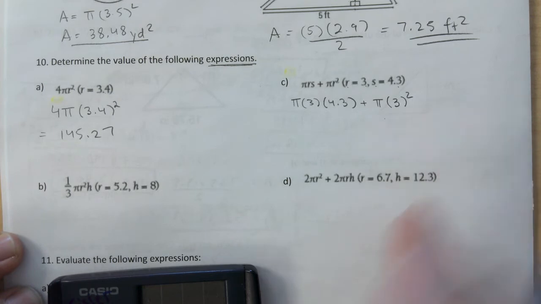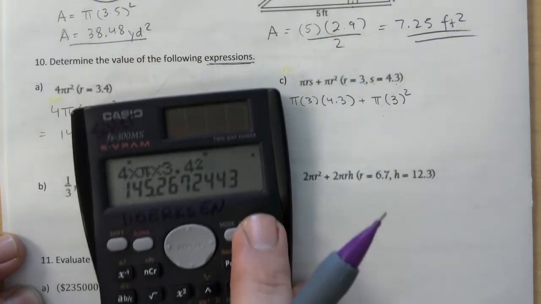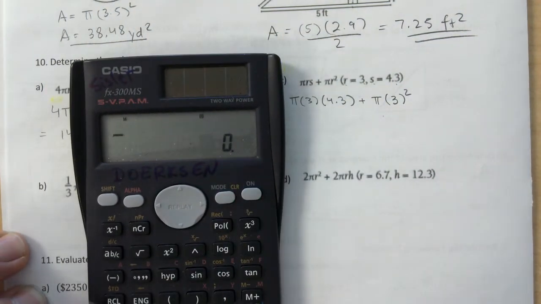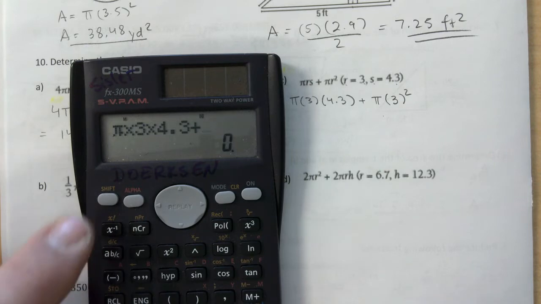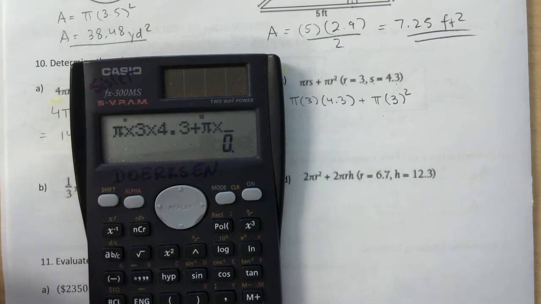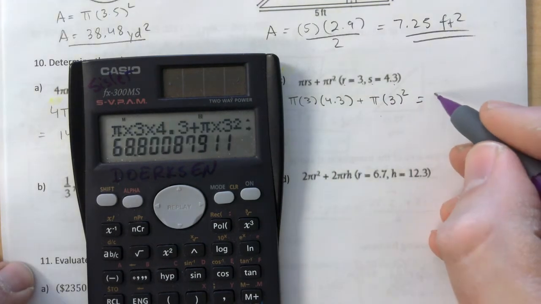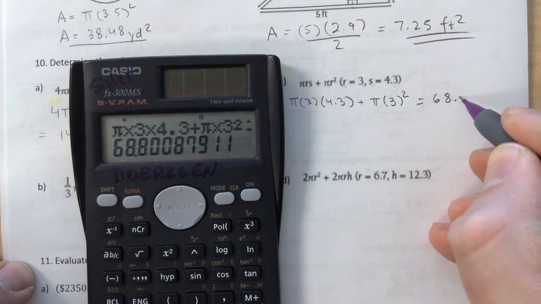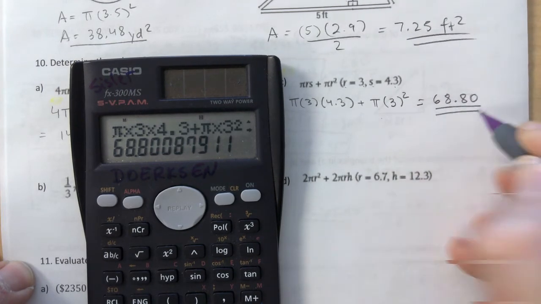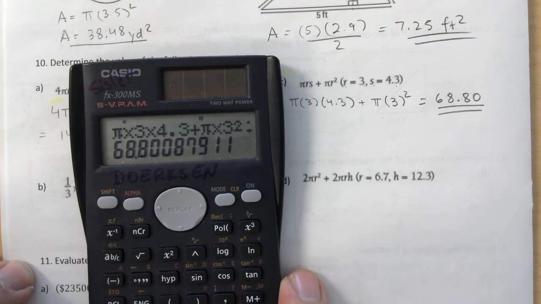If you have a calculator like mine, you can actually enter that in one shot. So you're going to go pi times 3 times 4.3 plus pi times 3 squared. If it's a one-liner and there's no division, you can do that in one shot. 68.80. That's what you're supposed to get there.